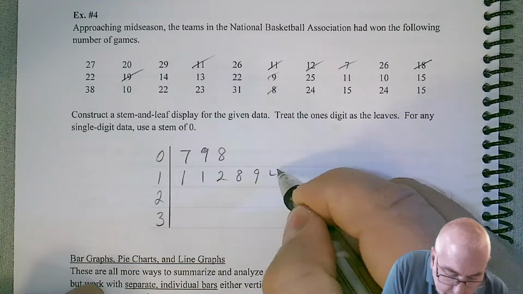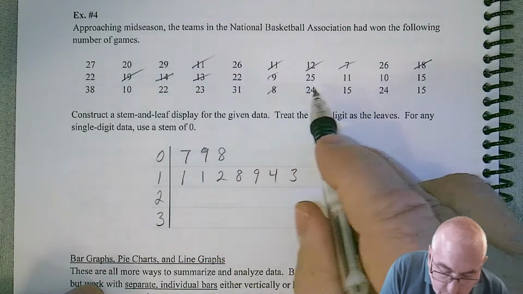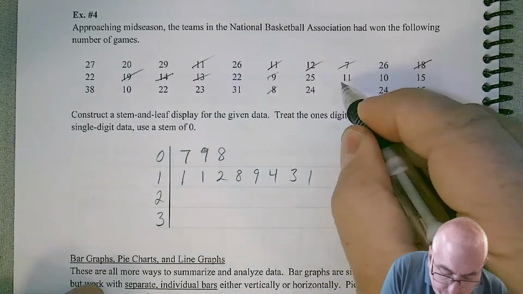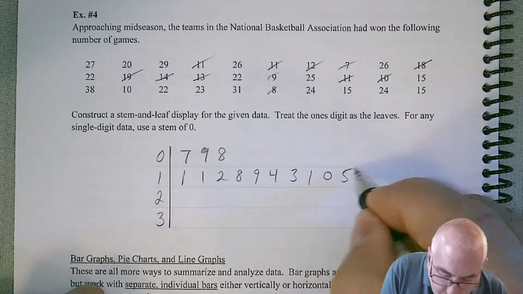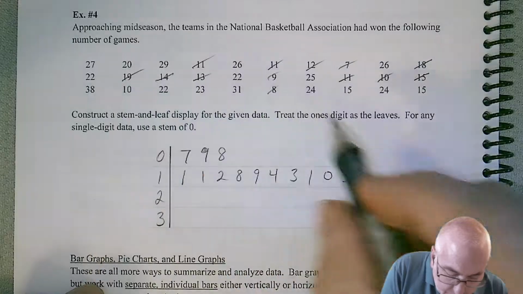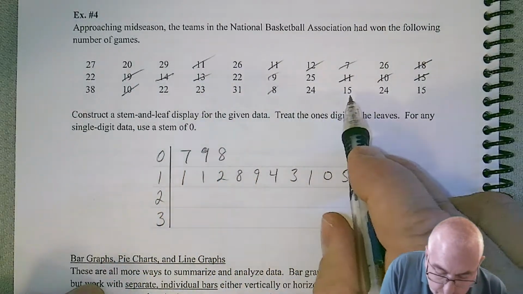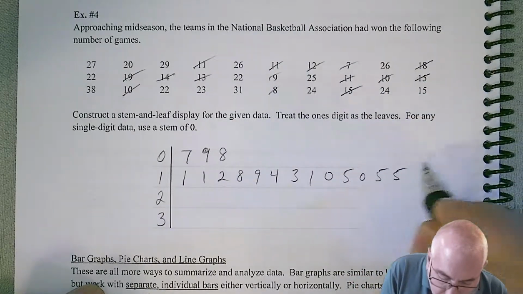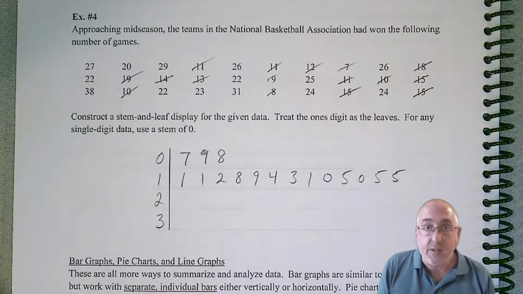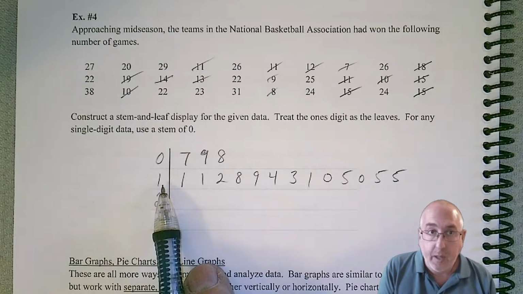And a 14, 13, 11 again, 10, 15, another 10, another 15, and one more 15 after that. And so that takes care of all of the stems of 1.